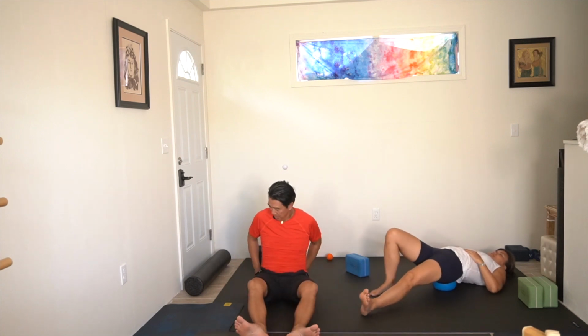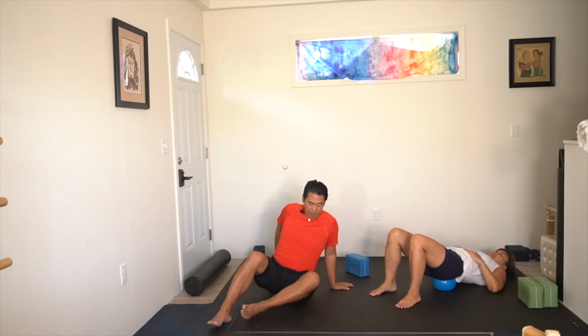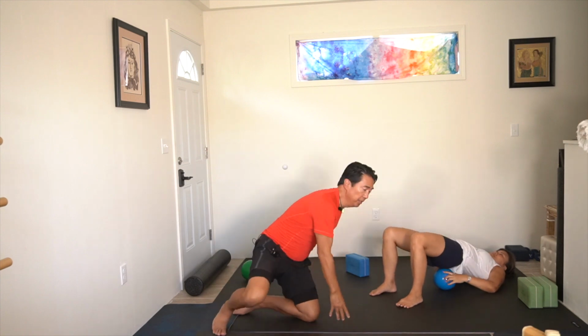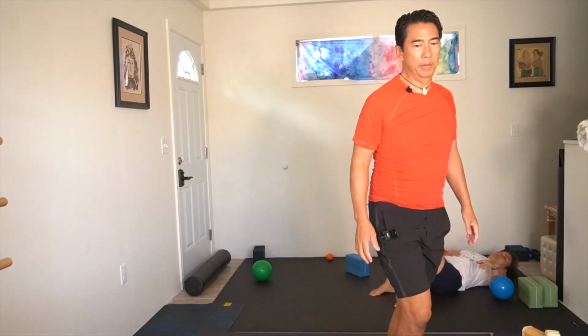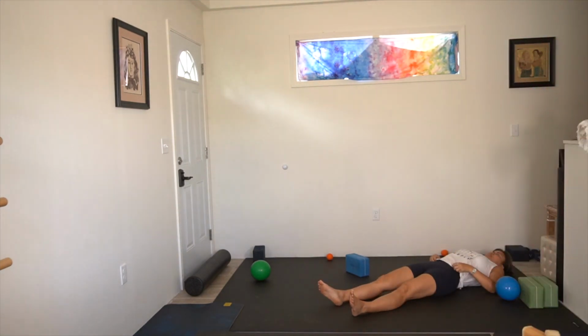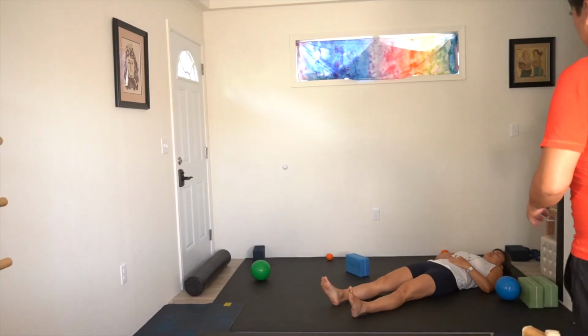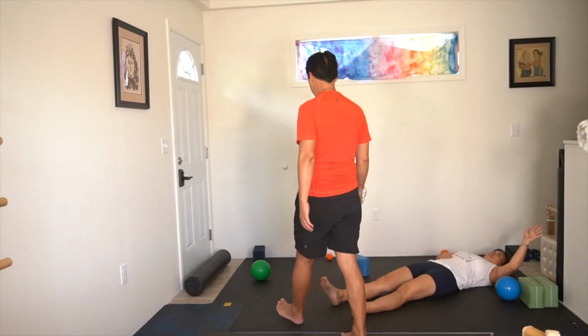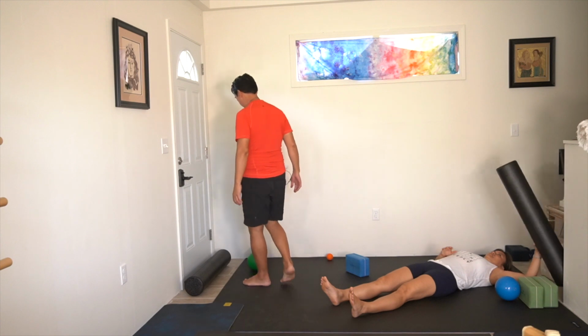Good job, everyone. Lay flat, back against the ground. See what the ground feels like underneath you. You're going to be breathing. Okay, from here, you're gonna lay on your roller lengthwise, butt at one end, head at the other end.